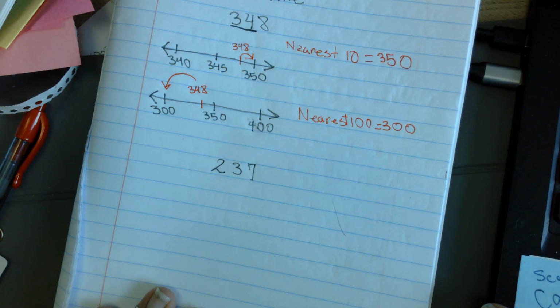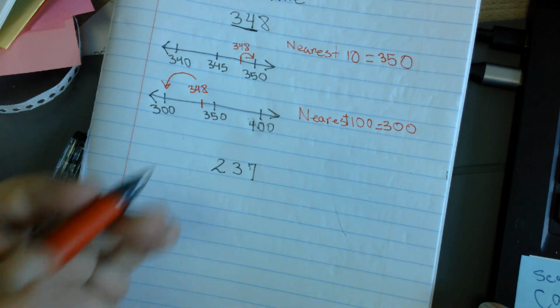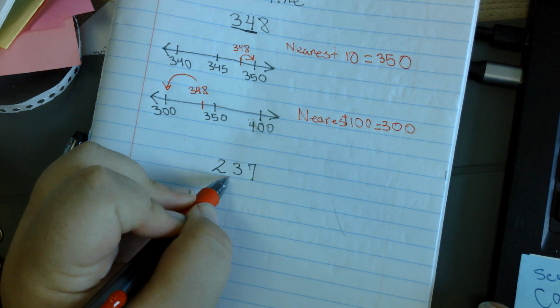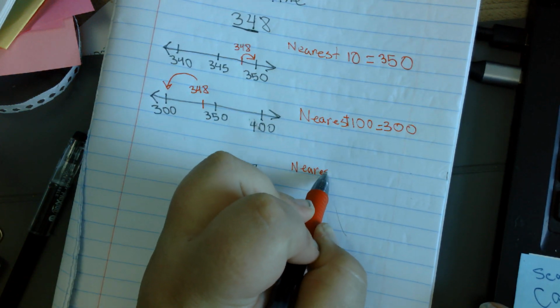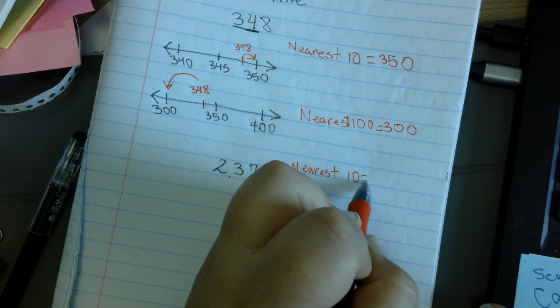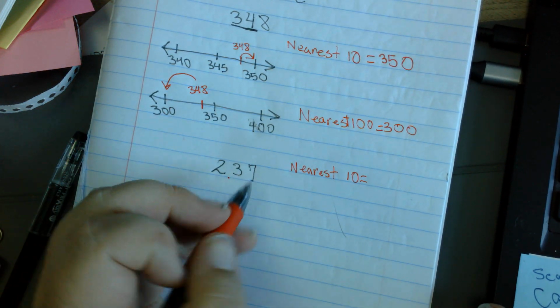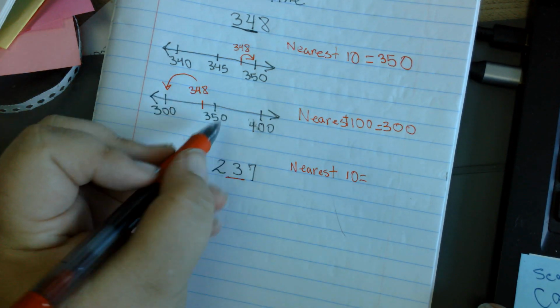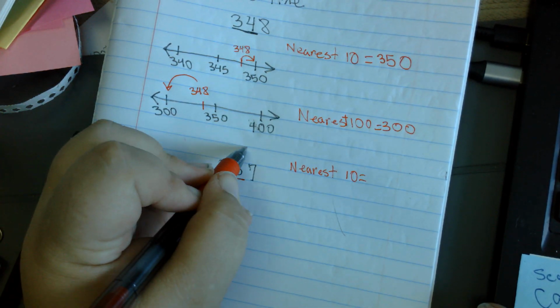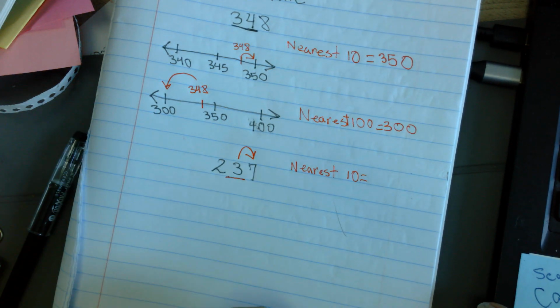For this one, we're going to start with the nearest 10. So for the rhyme: mark your place, tens place, mark your place, look next door.